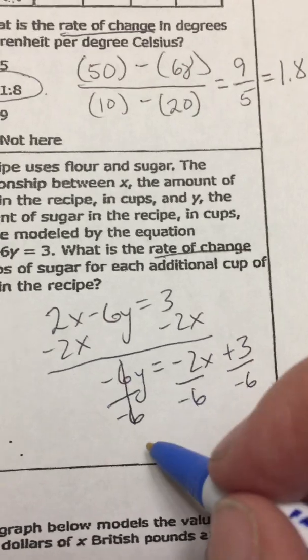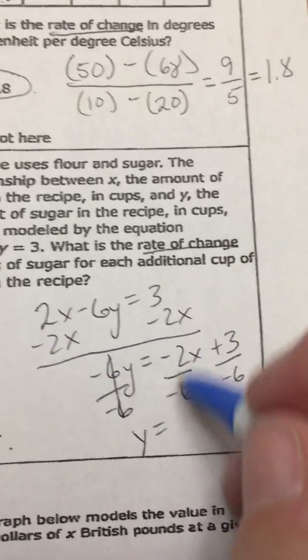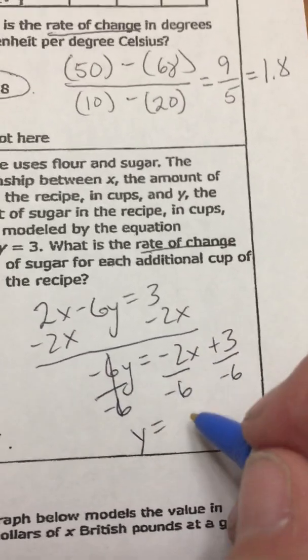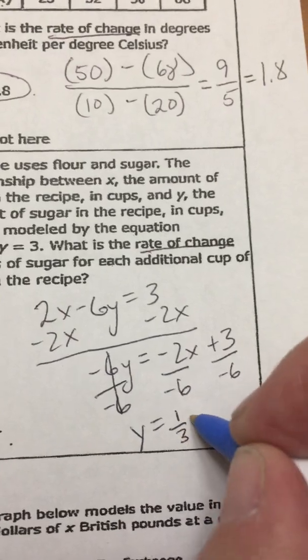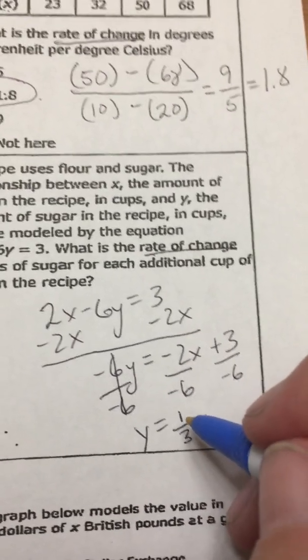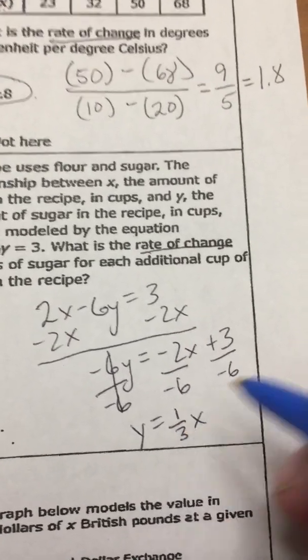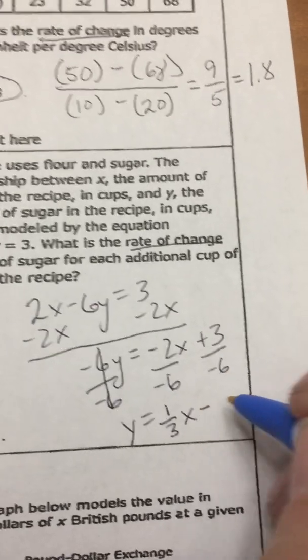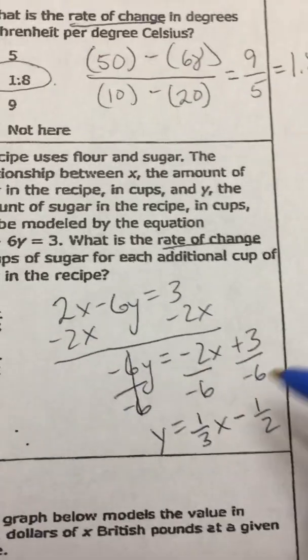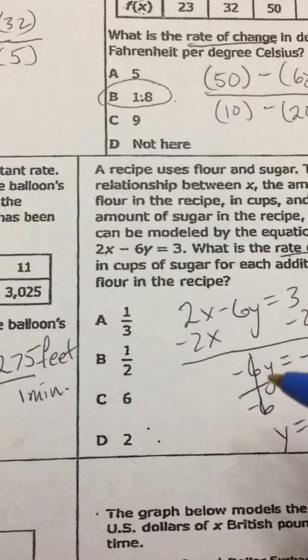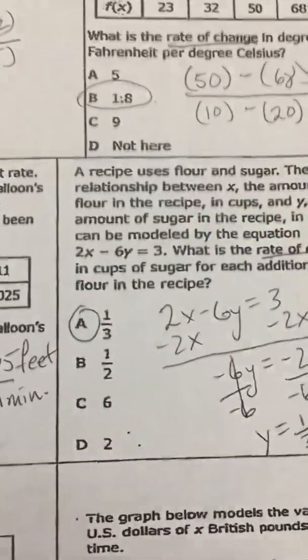Okay? So that's gone. Y is equal to, and then put this fraction in the calculator, -2 over -6. The calculator says it's equal to 1/3. So it's a positive slope of 1/3, up 1 over 3, up 1 over 3. And this becomes a -1/2. So that's my slope number, and 1/3 is this one right there.